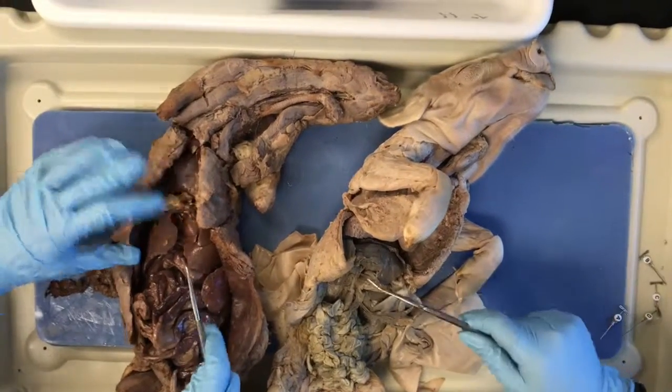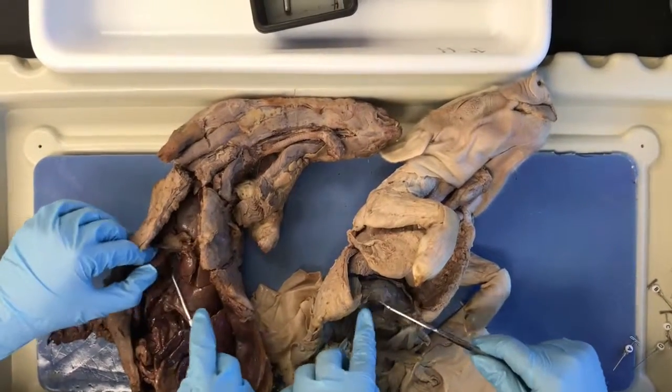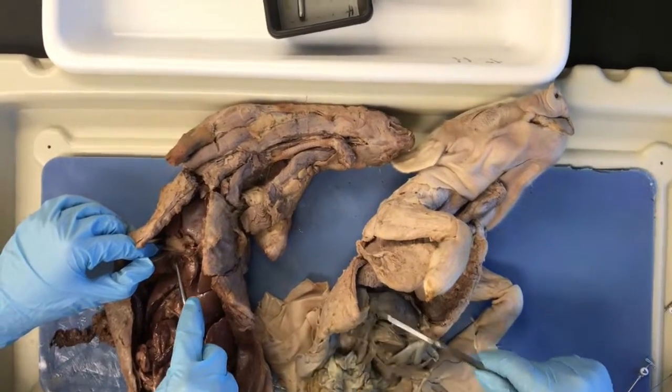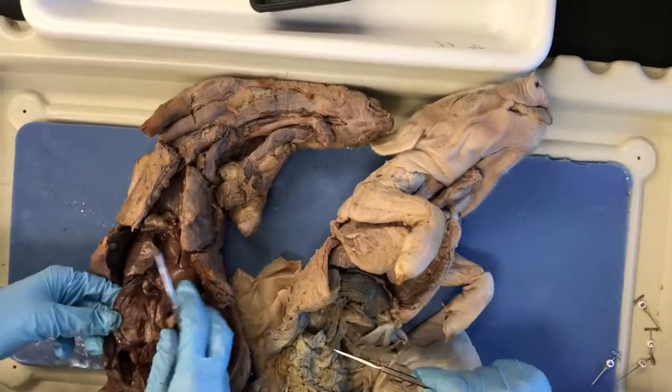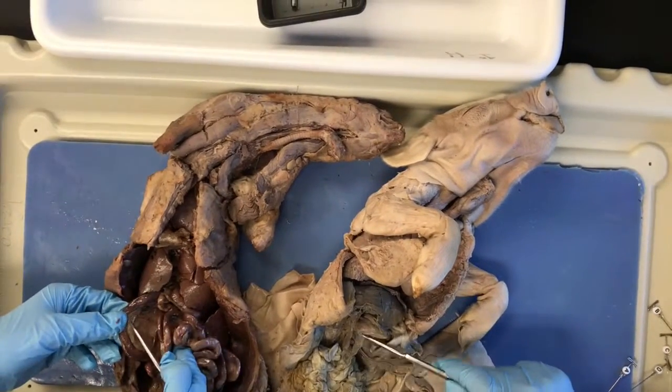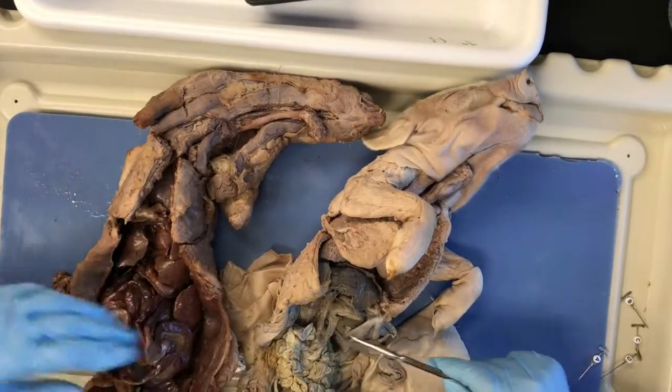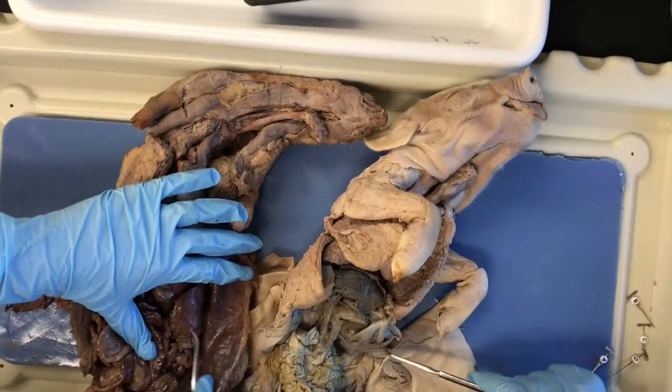The first structure that we have is the liver, which is superior to the stomach. Next, there's the gallbladder, which is inferior to the liver. The next structure is the pancreas, posterior to the stomach. And lastly, the spleen, which is lateral to the stomach.